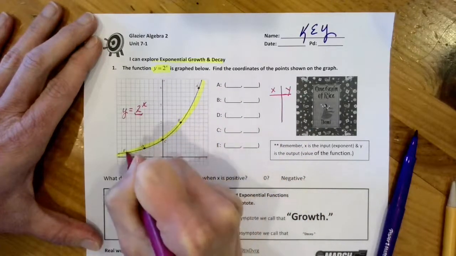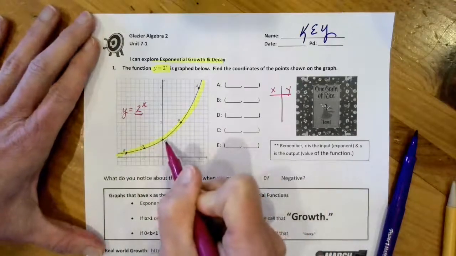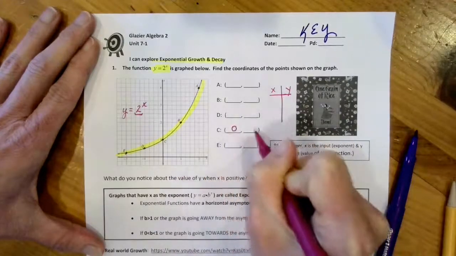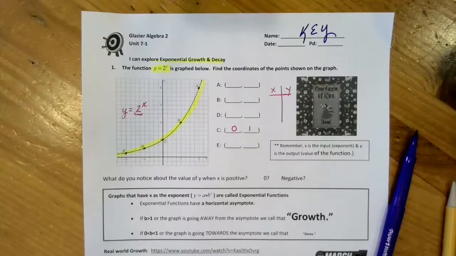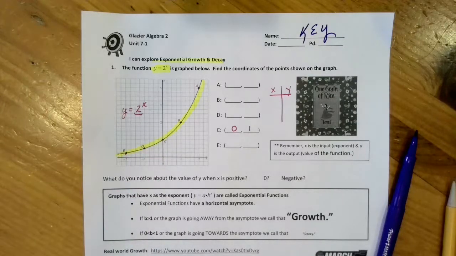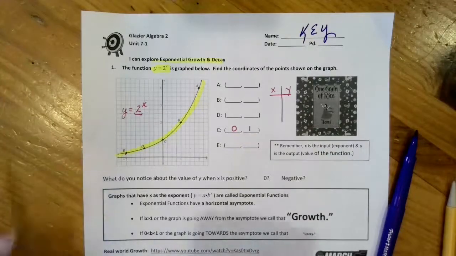One of the most important ones that you'll see is that an input of 0 gives an output of 1. And you remember that anything to the 0 power is equal to 1, which is why this point is going to be a constant in all of the exponential graphs that you look at.